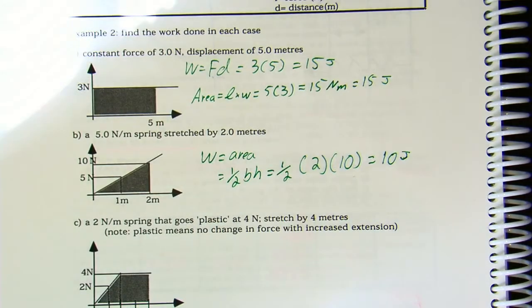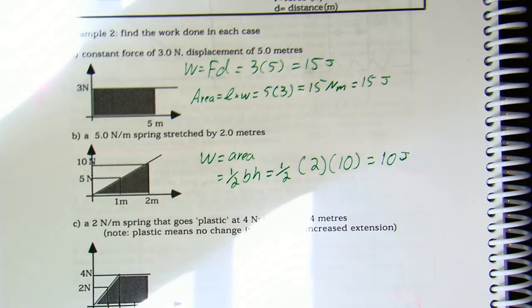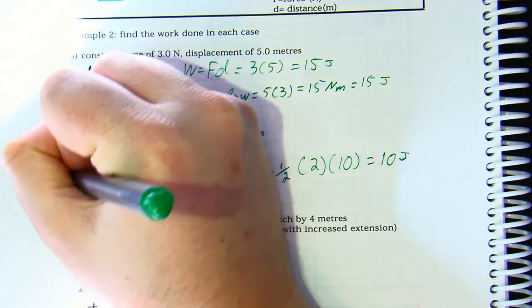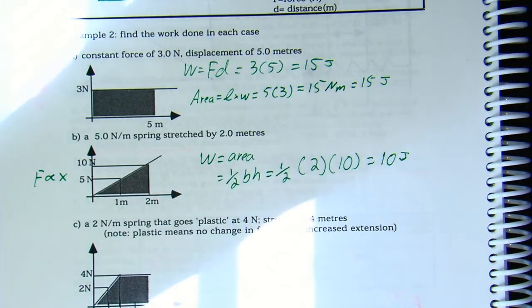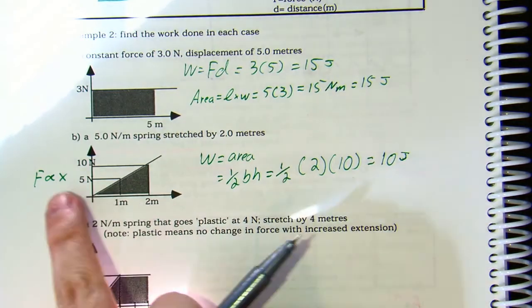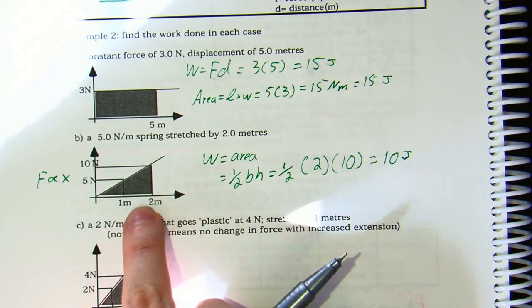For a spring, the language here, or what we say, is that our force is proportional to x. I don't know if you've seen this kind of language before, either in math or in physics 11. This represents a graph that is directly proportional to x. As x increases, F increases.